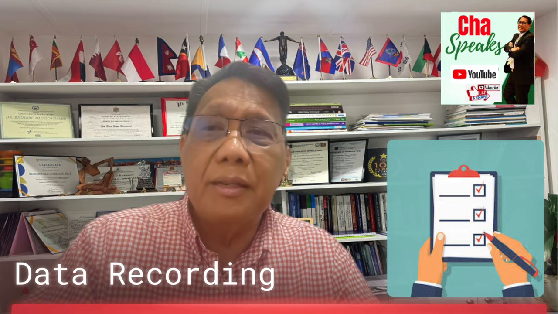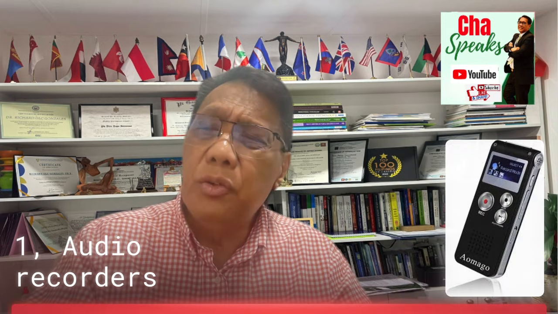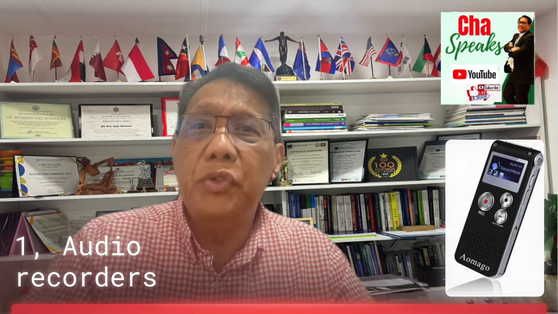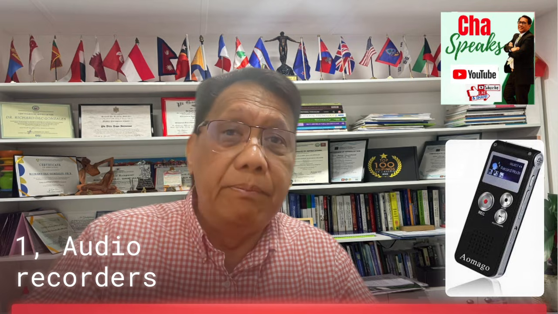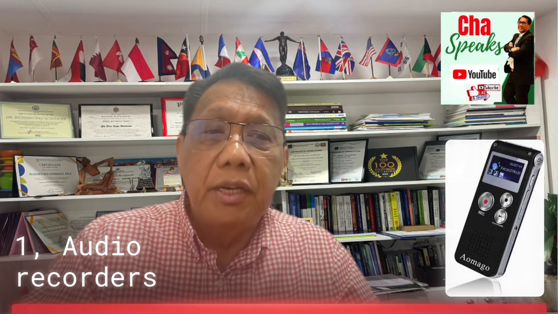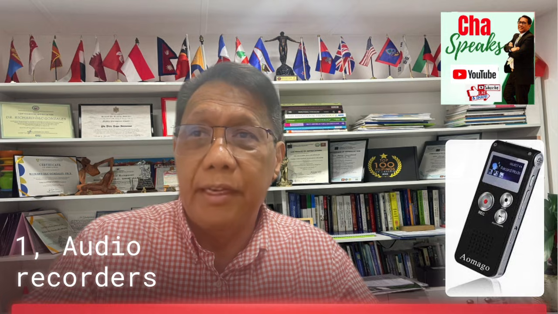Once you've collected your data, how do you record it? Okay, what are the data recording tools? So once you've collected your data, you need to record it accurately. And here are some basic tools. You have audio recorders, field notes, and video recorders. So audio recorders, okay, are useful for capturing interviews and discussion verbatim, but always ask permission first before you do the recording.